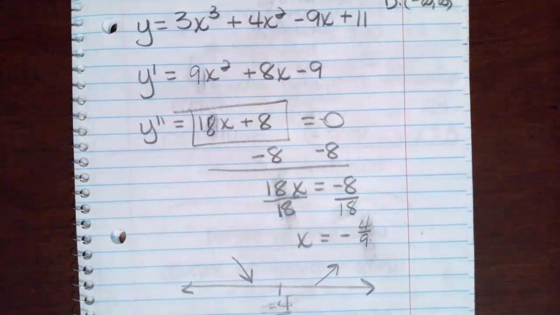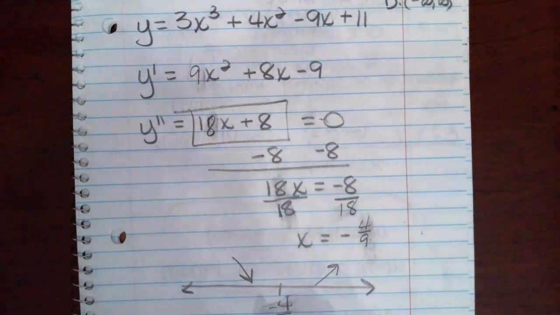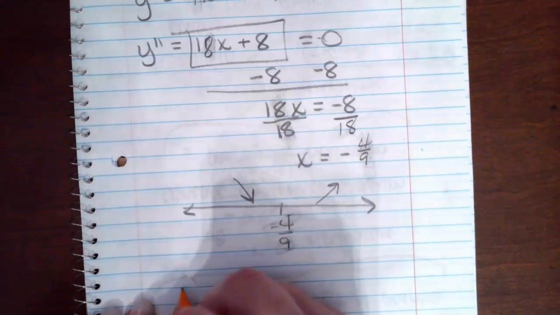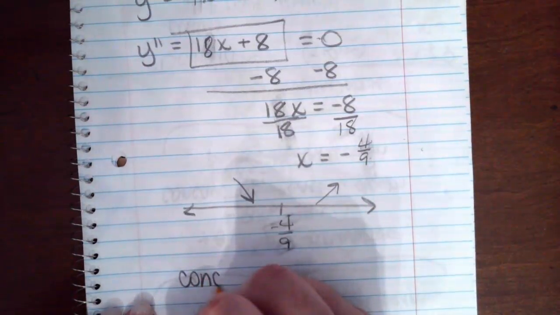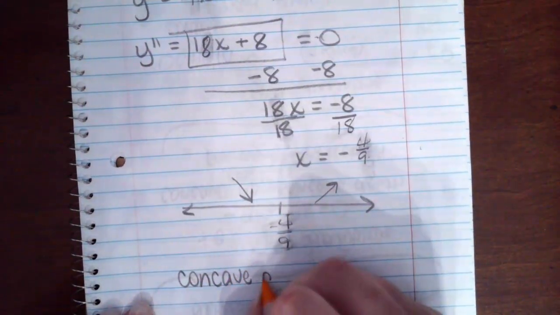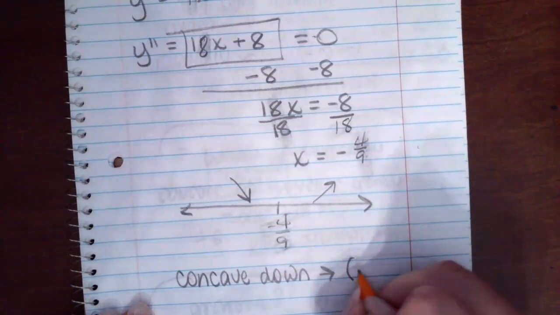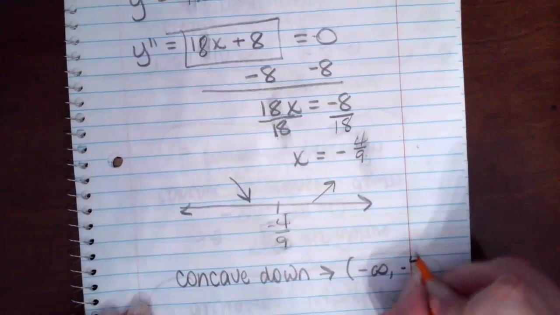So remember, you're dealing with a second derivative. So this doesn't talk about increasing and decreasing. This talks about concavity. So I'm concave down from negative infinity to negative 4/9.